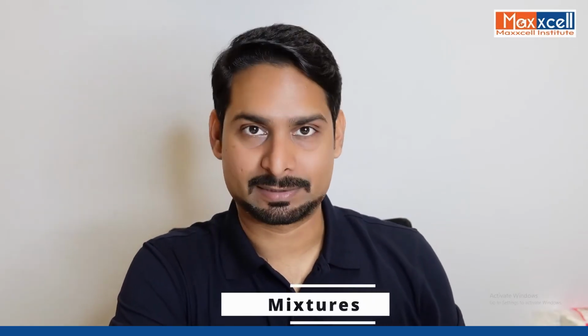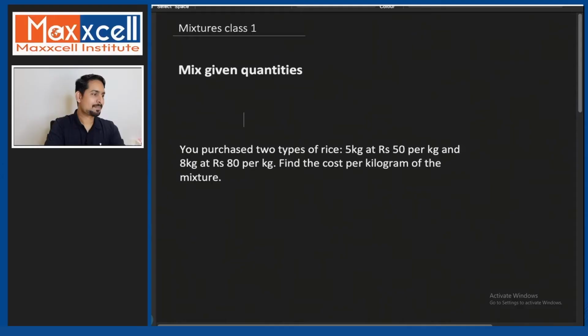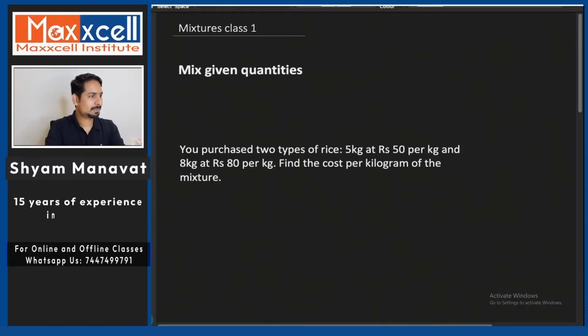In today's lecture, we are going to discuss a topic called mixtures. This is one of the applications of ratio. You remember when we started the ratio chapter, I told you that there are certain chapters which are applications of ratios. So this is one of them. It does not have any formula. We can look at the question and apply normal calculations there. So let's get started. Here I have mixtures, first lecture for you.